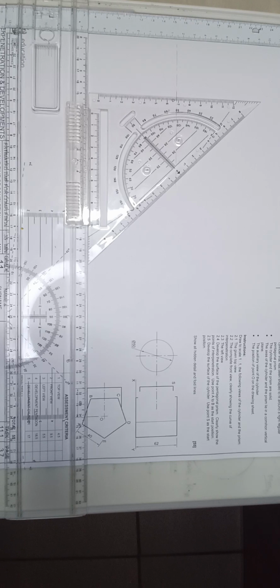Looking at your instructions, you must draw to scale 1:1 the given top view, the complete front view showing the curve of interpenetration, the left view, and also develop the surface of the pentagonal prism showing the point of interpenetration. You must also develop the surface of the cylinder. Use point S as the start position. Show all hidden detail lines and fold lines.